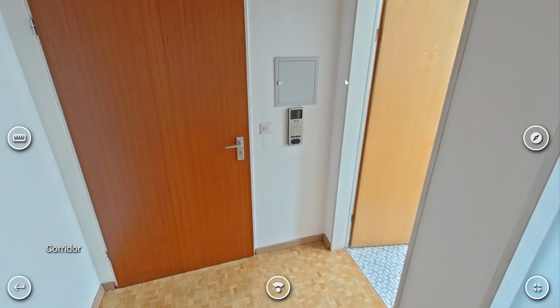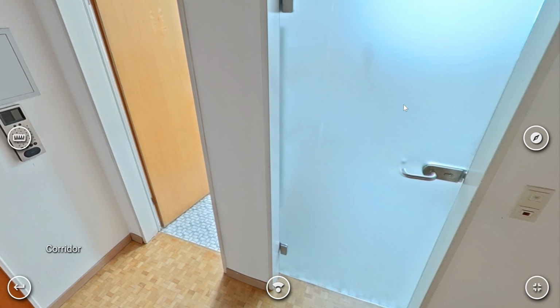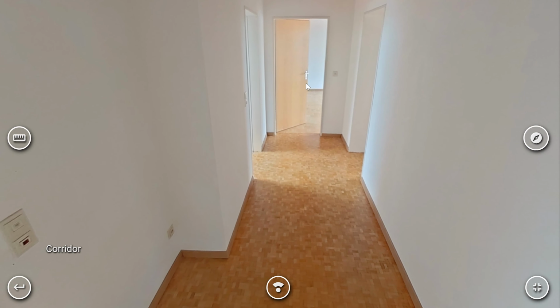Here we go. We're gonna start in the corridor. So here you see the entry door to the flat. You see two doors, again the corridor, more doors, and we stop again here at the entry door.